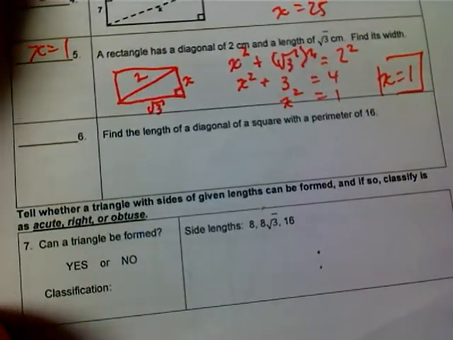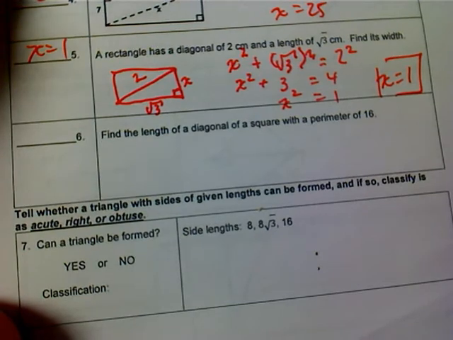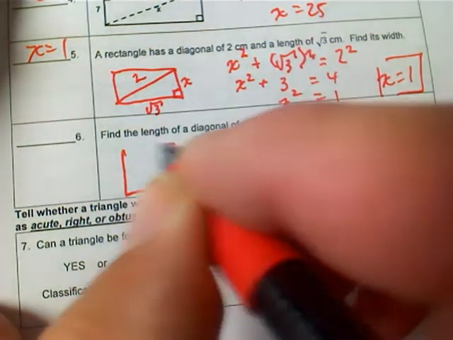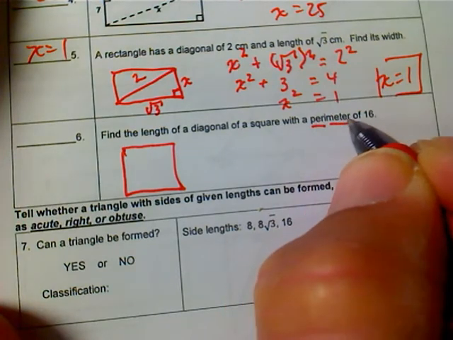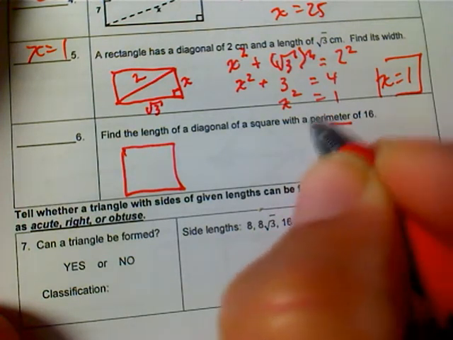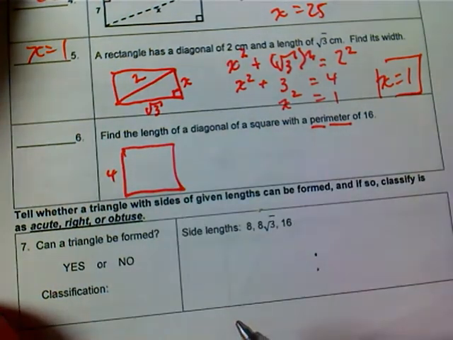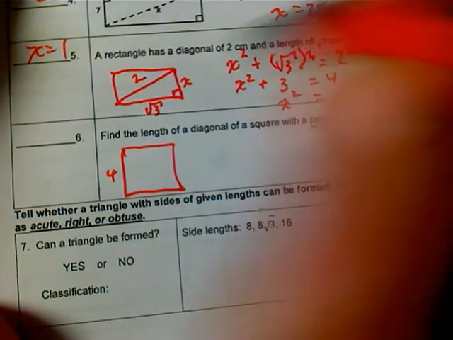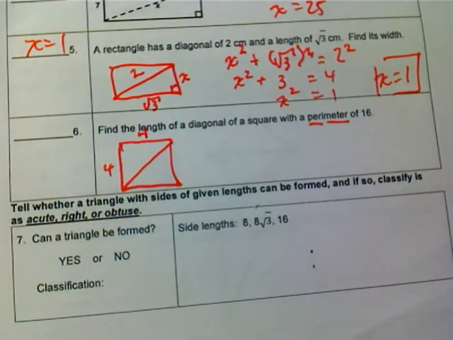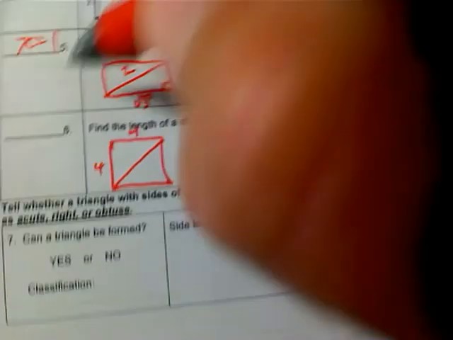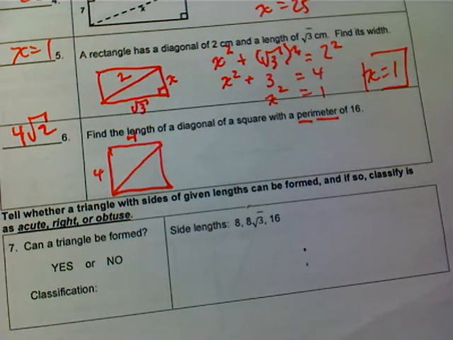Finally, number 6, find the length of the diagonal of a square with a perimeter of 16. If the perimeter is 16, perimeter, the distance around, so each side has to be 4 because they're all the same. And it says we want to find the diagonal. Again, maybe you recognize this is a 45, 45, 90, and if you do, you can tell this is going to be 4 square root of 2. If you cannot tell that, work it out as a Pythagorean theorem problem.